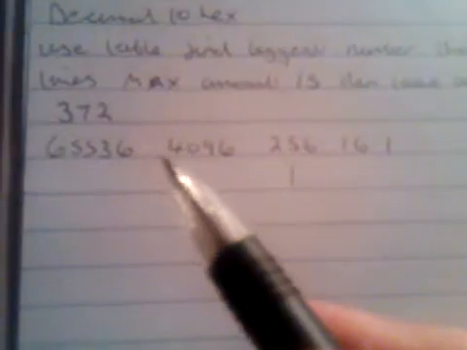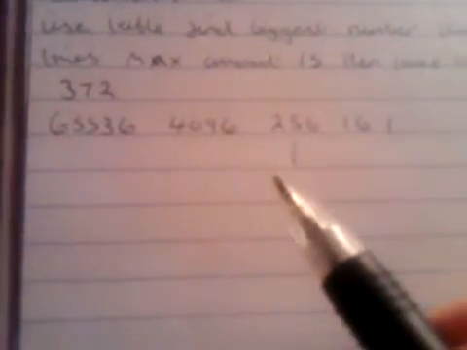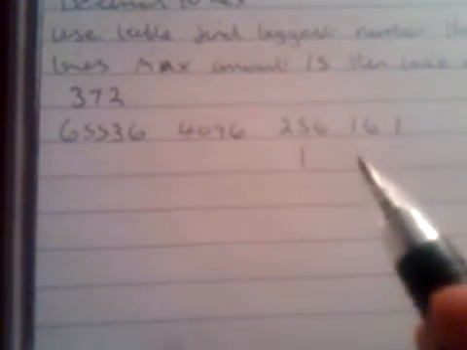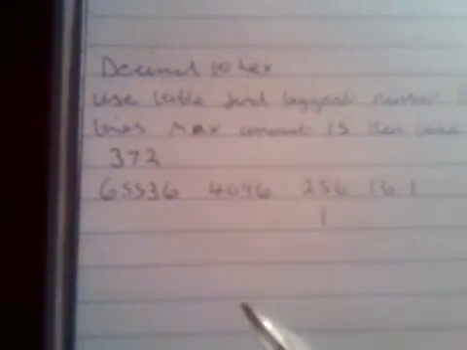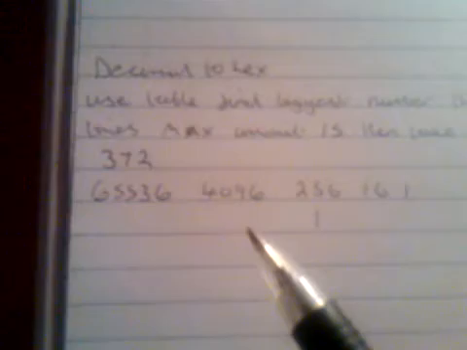So that would be the start, and then whatever your remainder from that is, you find how many times your next number can go into that. So your next one is 16, how many times can it go into your remaining answer. So if you take 256 from 372, it'll leave you with 116. So you find how many times 16 can go into that, which is 7.